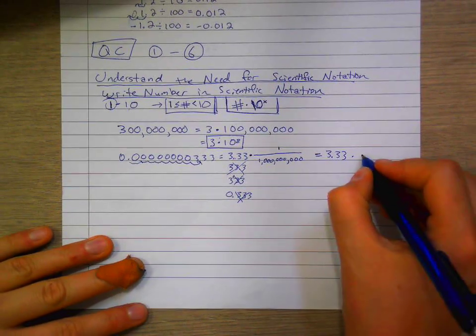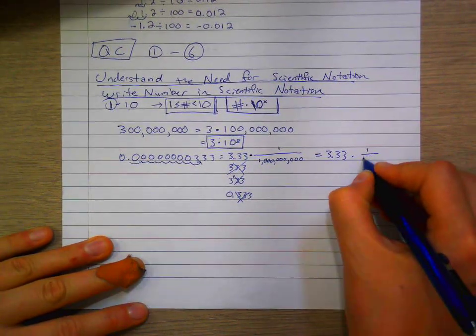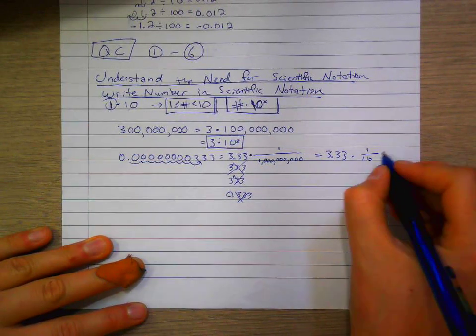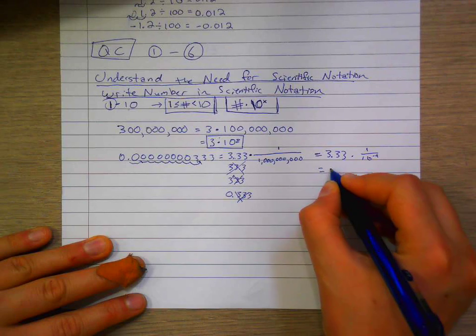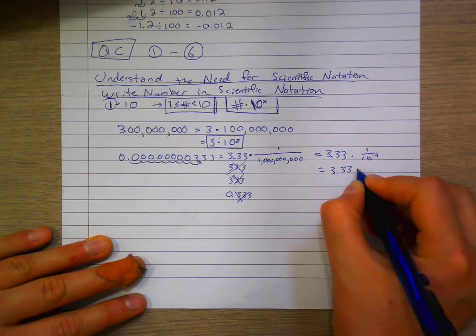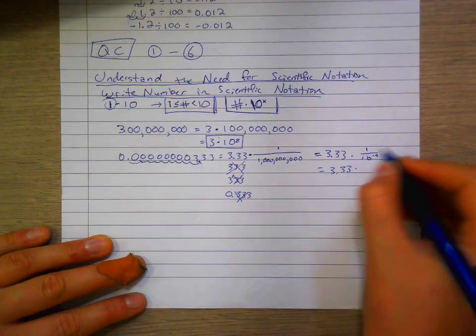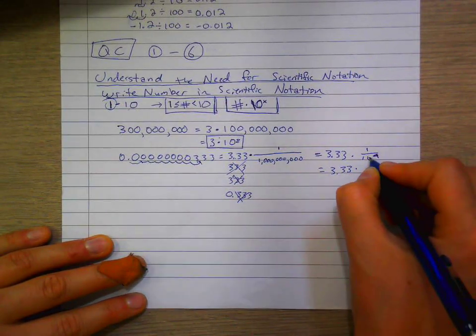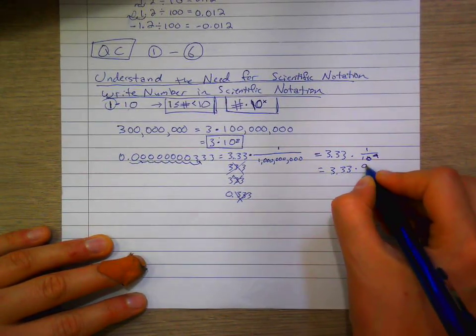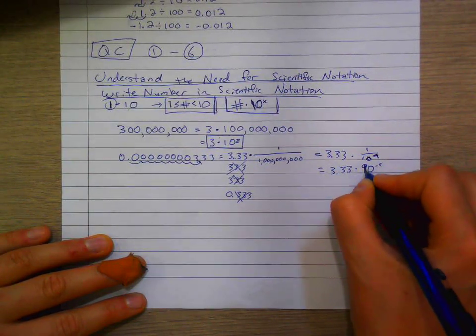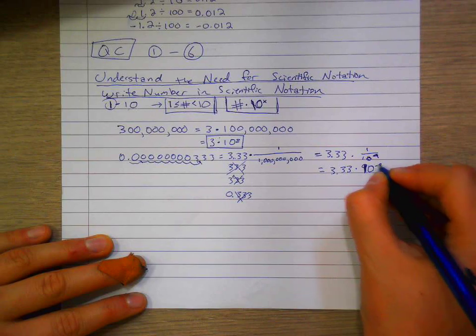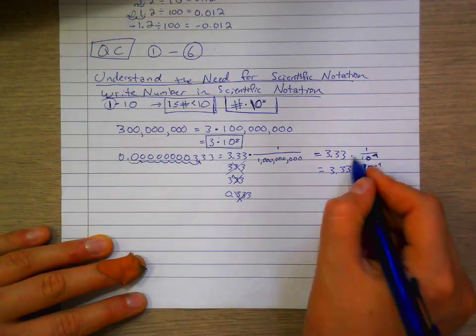times 1 over 10 to the 9th, which is equal to 3.33 times, oh sorry, at the bottom it would be only to the 9th. So to convert it to the top, it's going to be times 10 to the negative 9th. Okay? When you're writing scientific notation, you do use negative exponents, and that is our answer there.